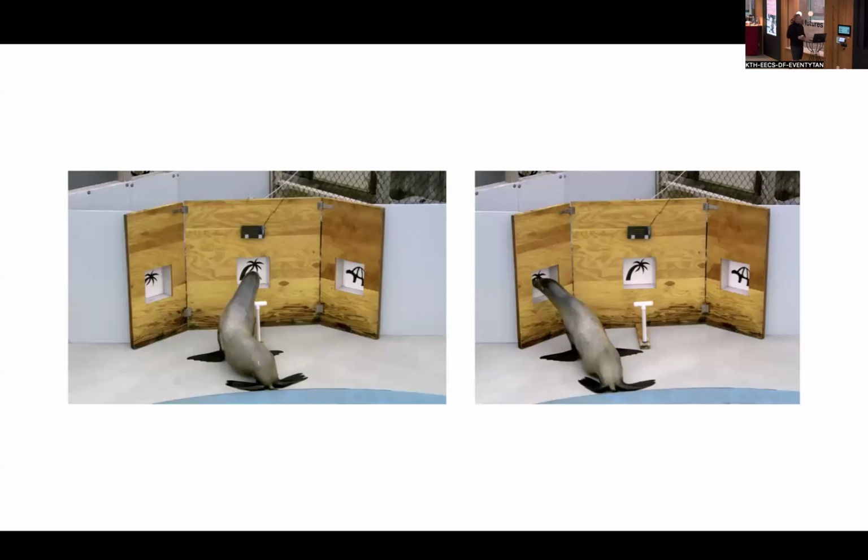And here is an example of a sea lion that can learn to, for example, when the palm tree is the sample, pick the palm tree, but then with new symbols later, it can pick a symbol that it has never seen before because it is the same as in the middle.